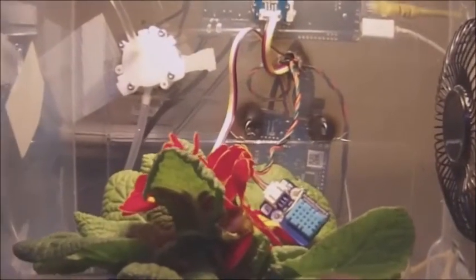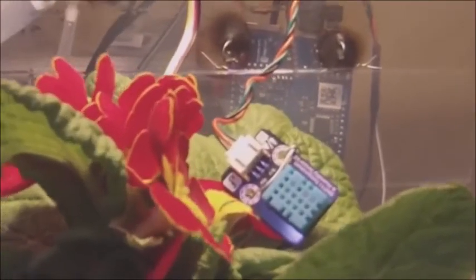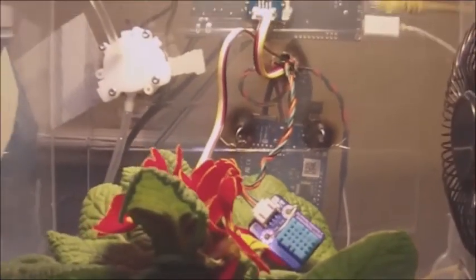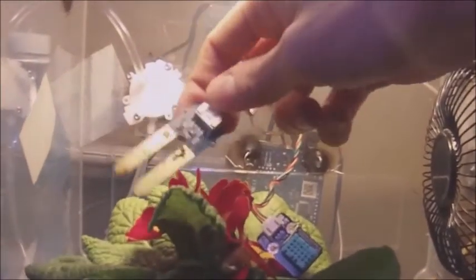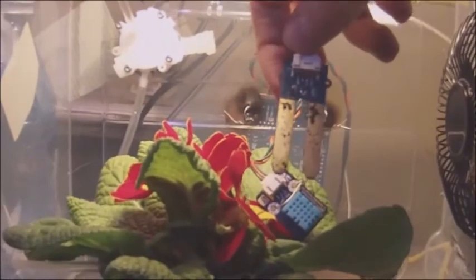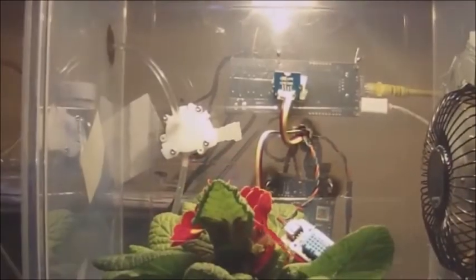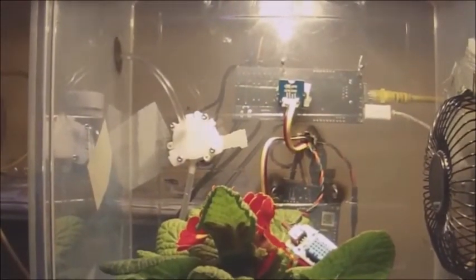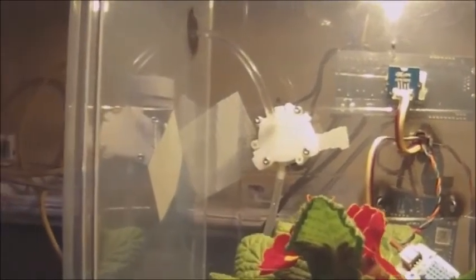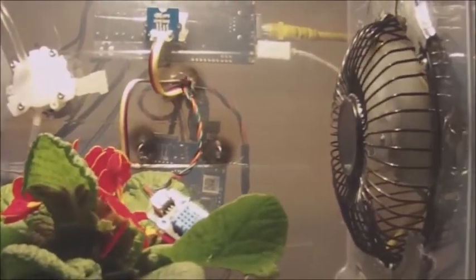There are several sensors, including a light sensor, a temperature and humidity sensor, and finally a soil moisture sensor. While the actuator part is composed of a water pump, a fan, and a light bulb.